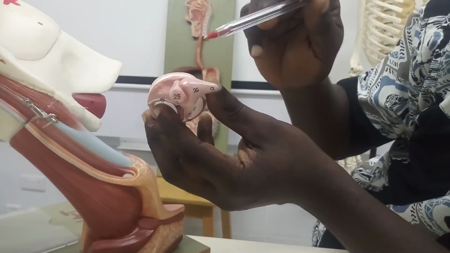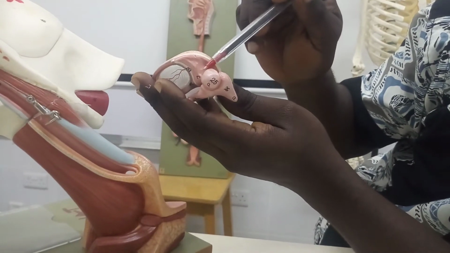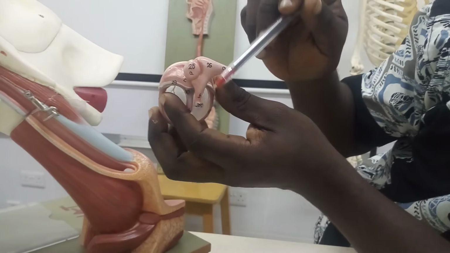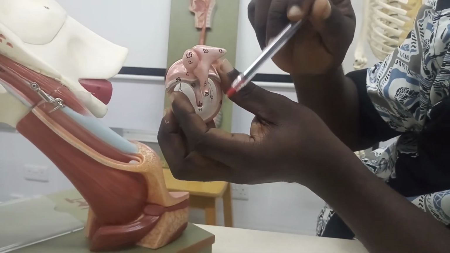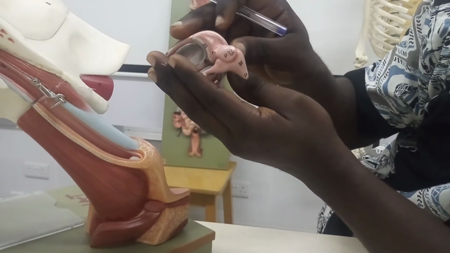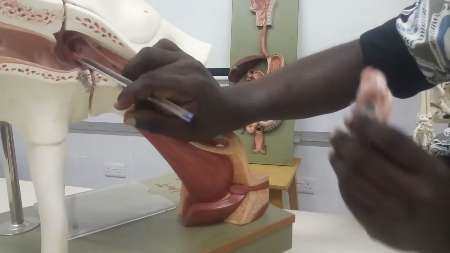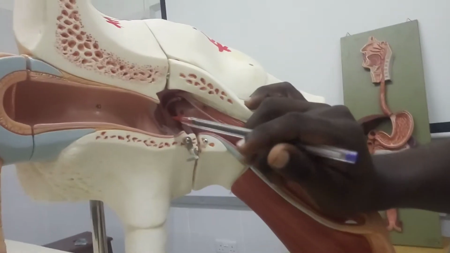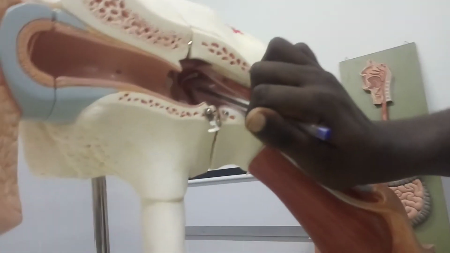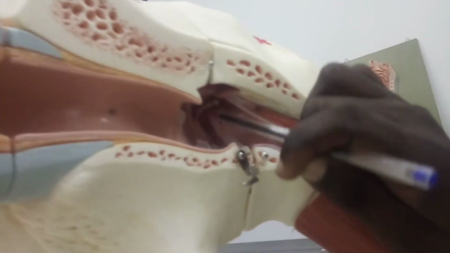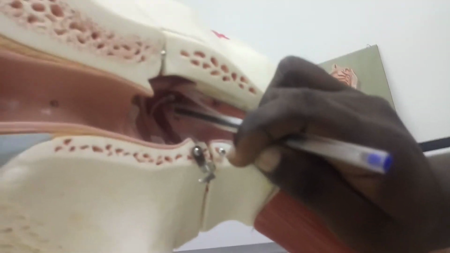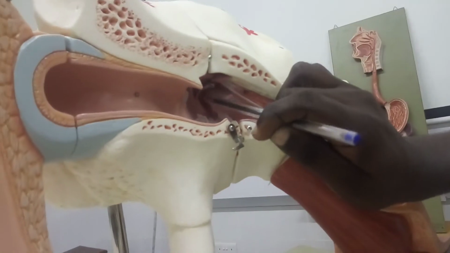Now, simply because of their shape, we can call the malleus the hammer, the incus the anvil, and then the stapes the stirrup. The stapes, which is the smallest bone in the body, is held in place by the smallest muscle in the human body, known as the stapedius muscle. Upon contraction, it will cause further vibration as it taps on the oval window.